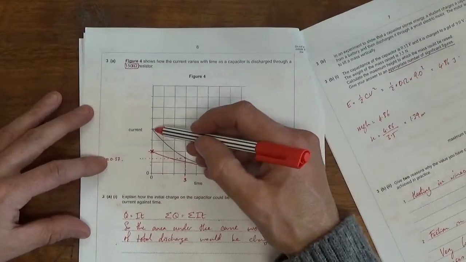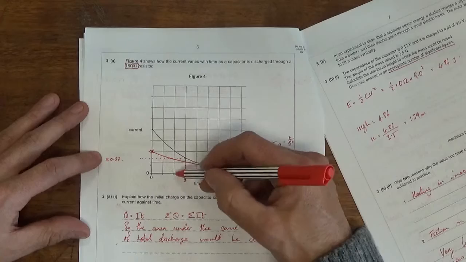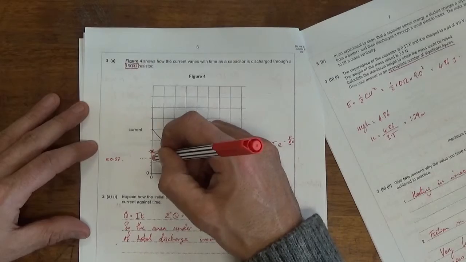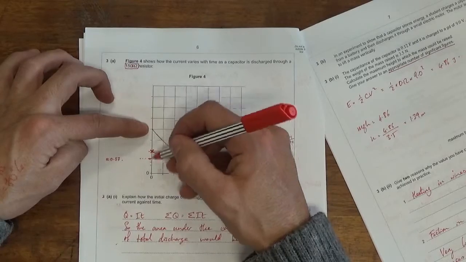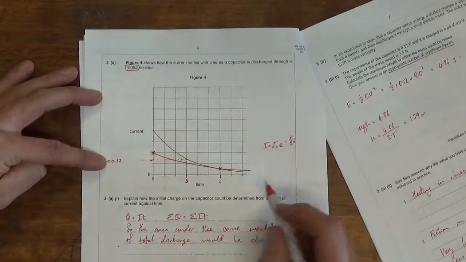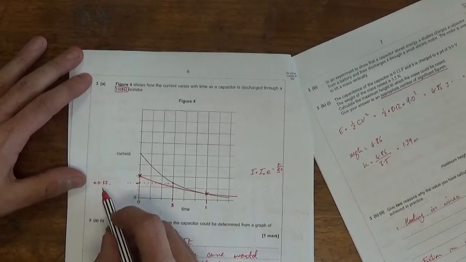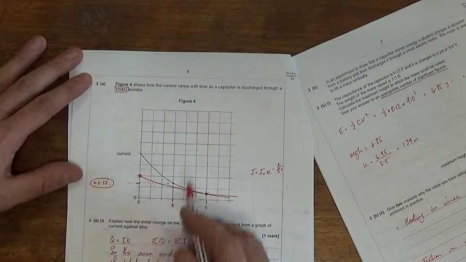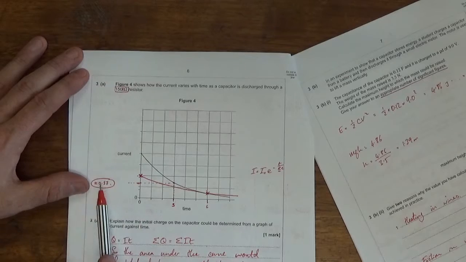Then I'd say, well, look, what is the time constant? We don't know what the time constant is, but if you look down here, roughly at 3 intervals of time, if you go up from this line and across to here, this point is roughly 0.37 times the initial current. So that's roughly that magic value, 0.37. That 0.37 has a significance because the time constant is the time it takes for the quantity to drop to the initial value times 0.37.